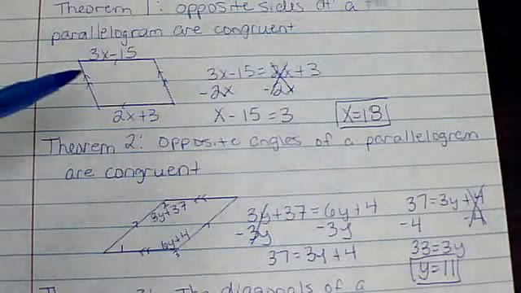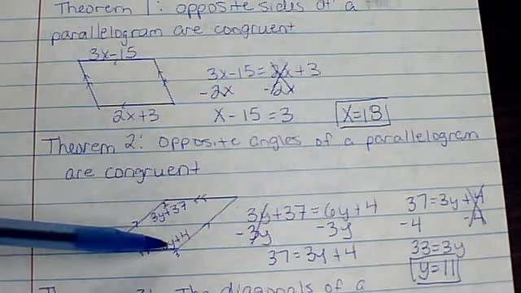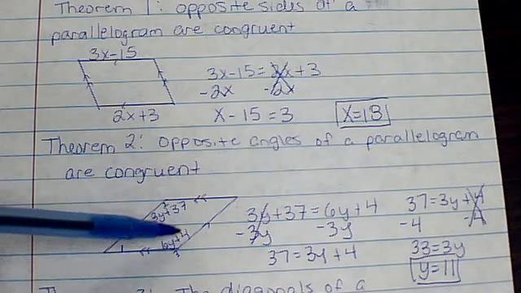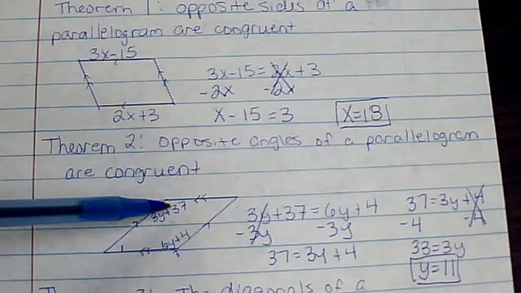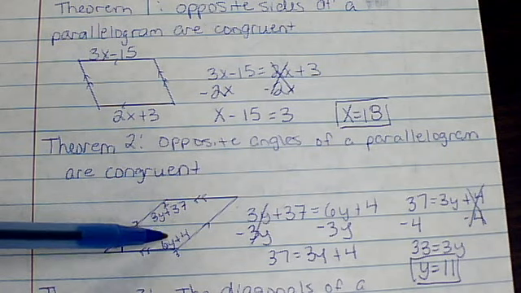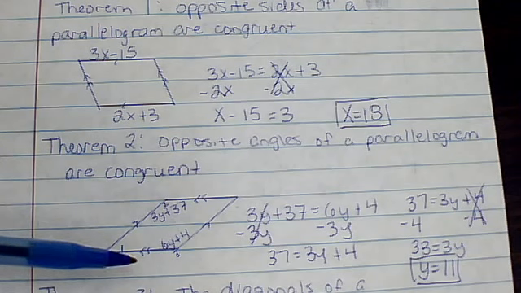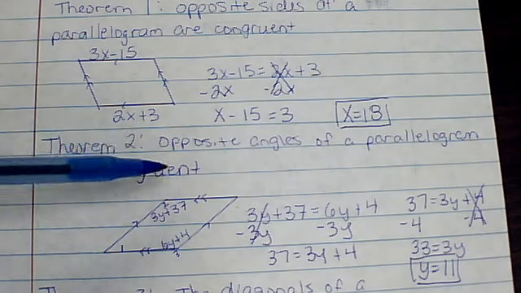So the y value here would be 11. Now if they ask you to solve for the angle measurements, you can then plug 11 in for y. 11 times 6 is 66, plus 4 is 70, so these would be 70-degree angles. Now, yes, the drawing is not to scale, so don't always assume what the actual angles are.